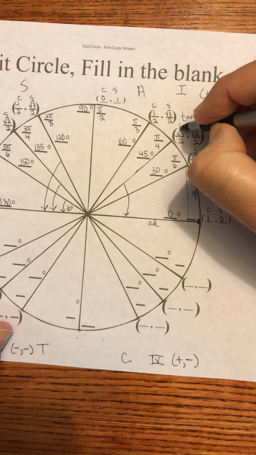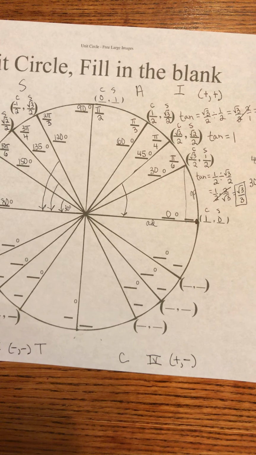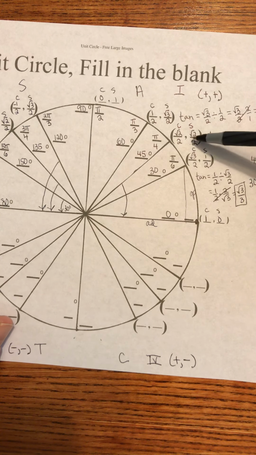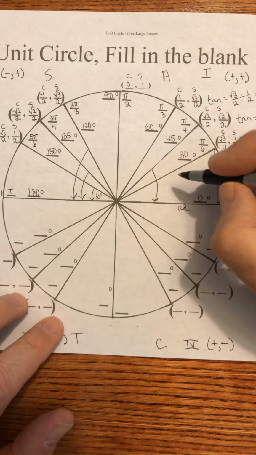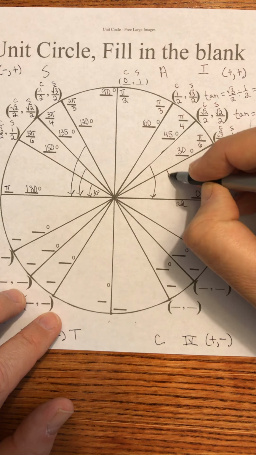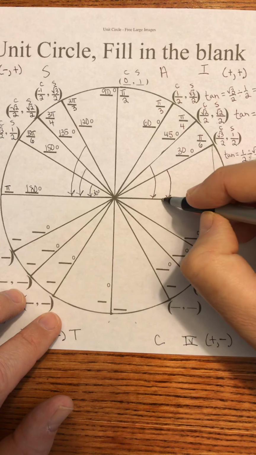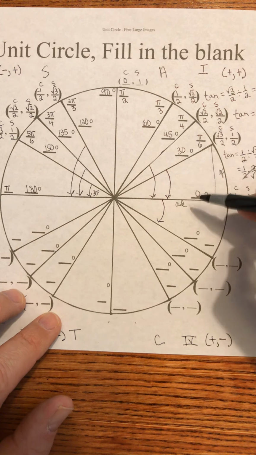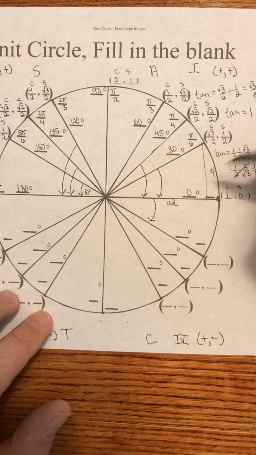Remember from the other day, your cosine is your x, your sine is your y. And these three ordered pairs I can move to each of the quadrants because any 30, 60, 90, or any angle that's 30 degrees away from the x-axis, like this one right here, this triangle here is the same as this triangle.